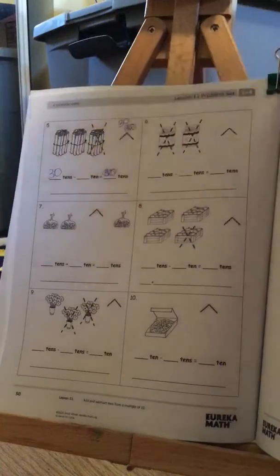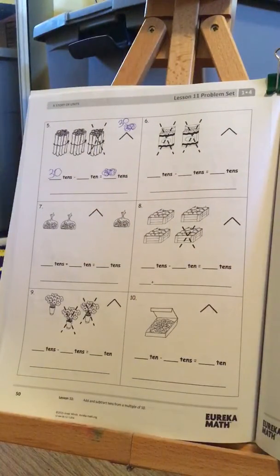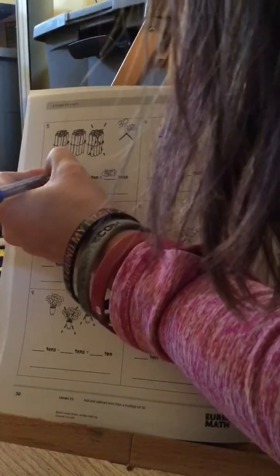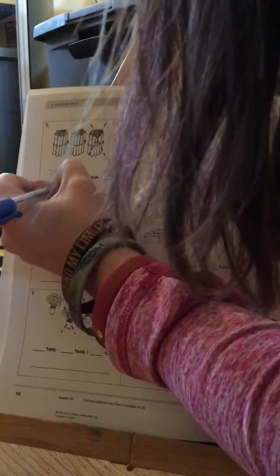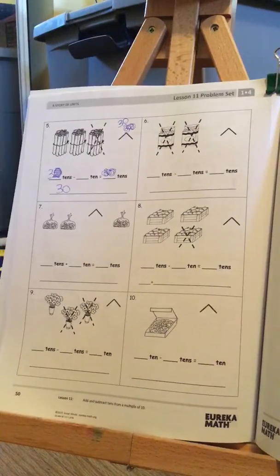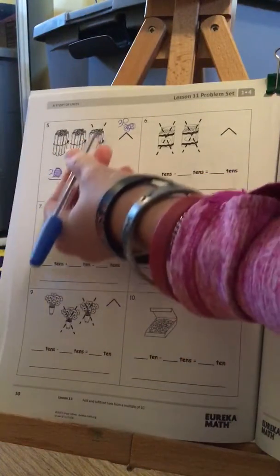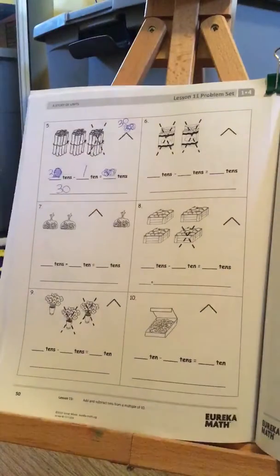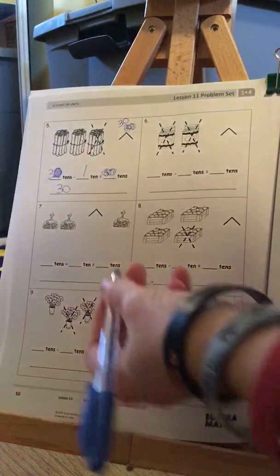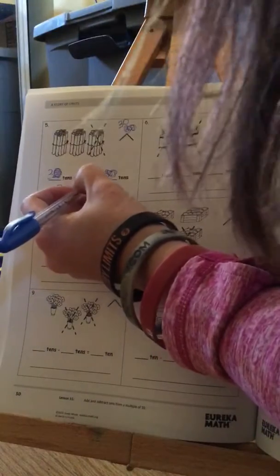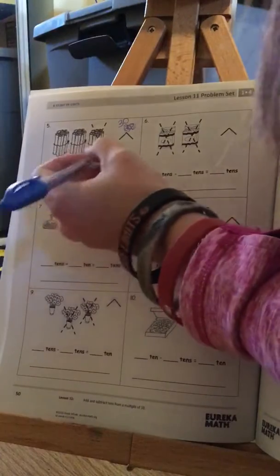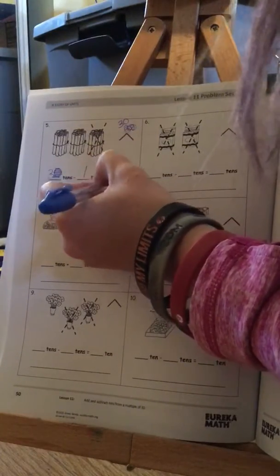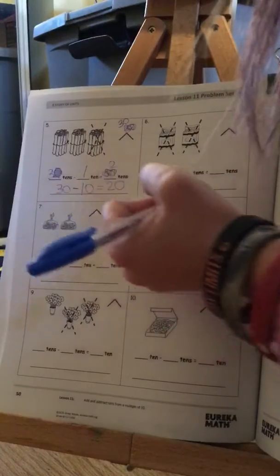So I had 3 groups of 10, and the value of those 10s is 30. Oh, and I'm already making a mistake. So 3 10s. So those 3 10s, the value is 30. 3 10s, 1 group of 10 is crossed off. So 1 ten minus 1 ten. The value of that 1 ten is 10, leaving us with 2 10s. The value of those 2 10s is 20.